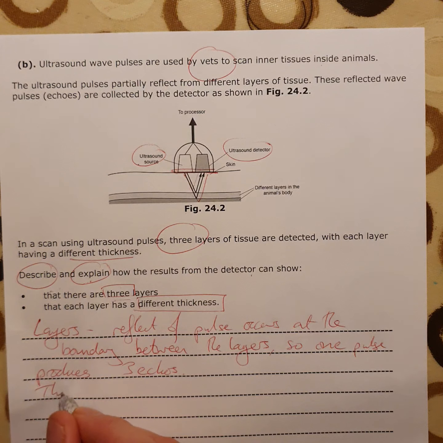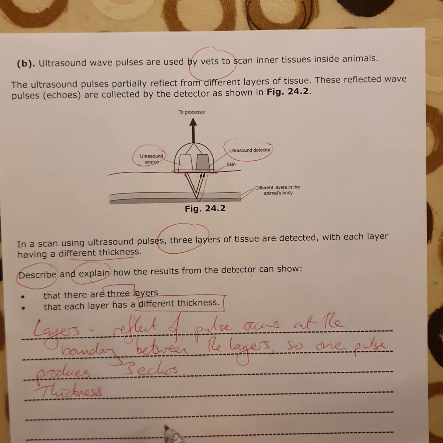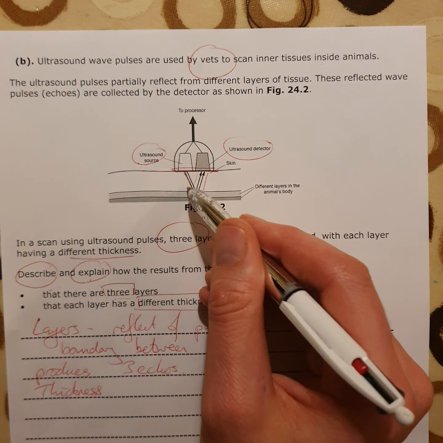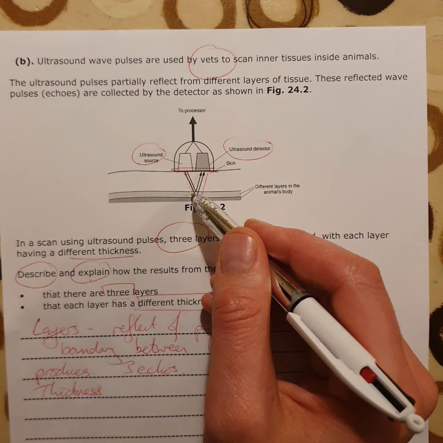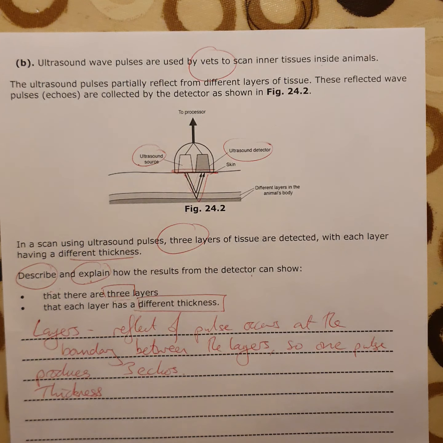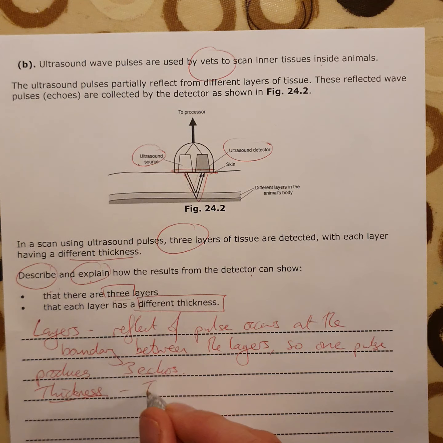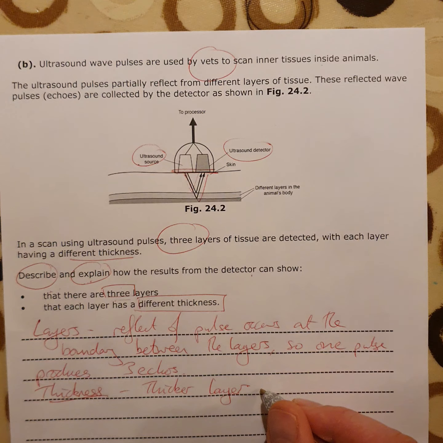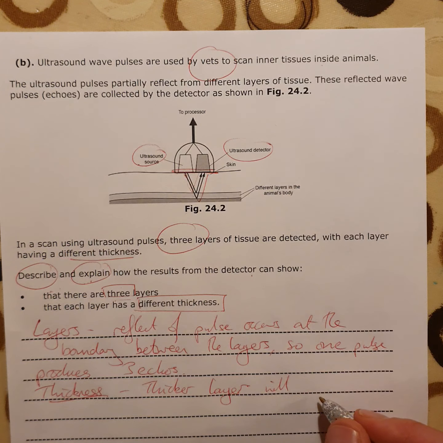And then let's address the thicknesses issue. So how would it have different thicknesses? Well, the thicker the substance is, the longer it's going to take. So now we're going to have to link up this idea of the time and the thickness. So we could say a thicker layer, well, what will a thicker layer do?